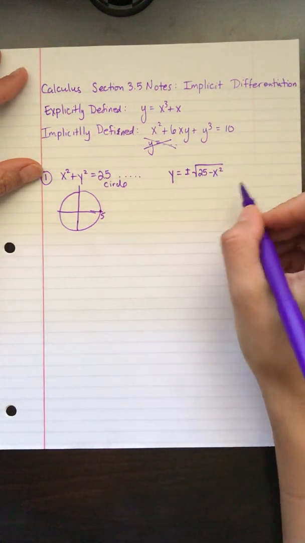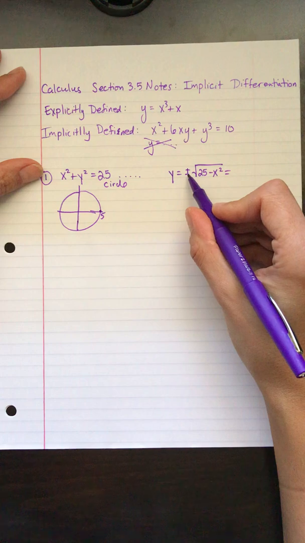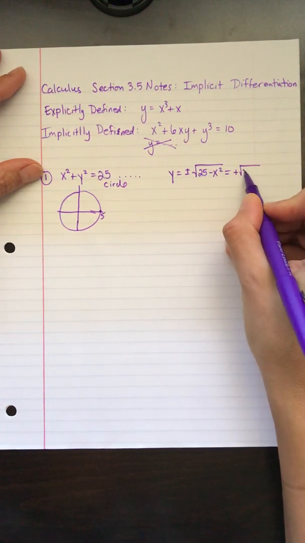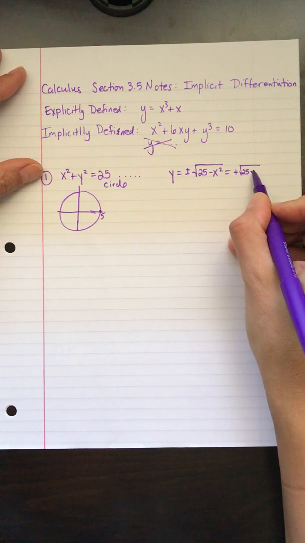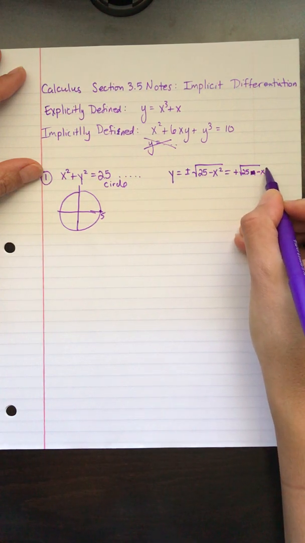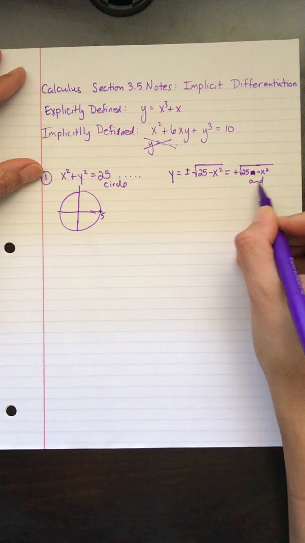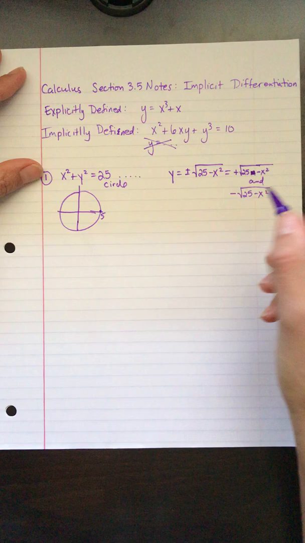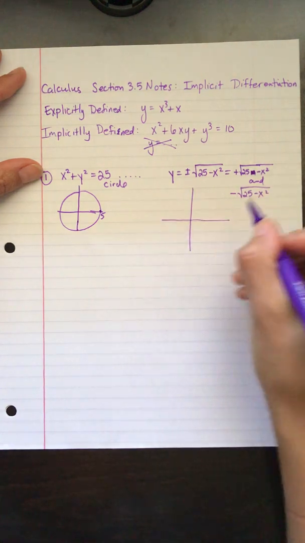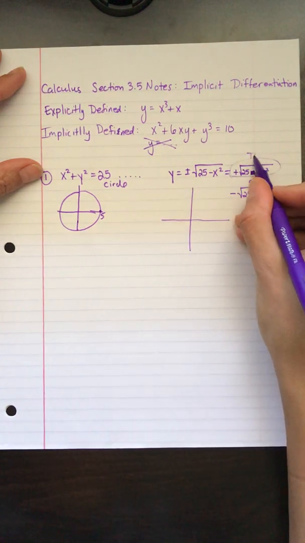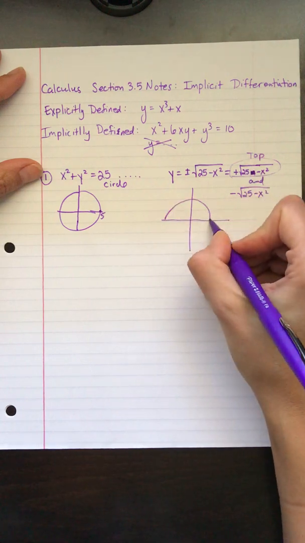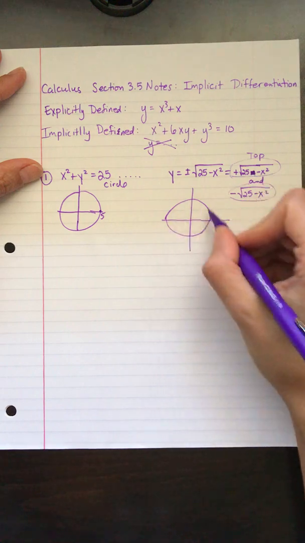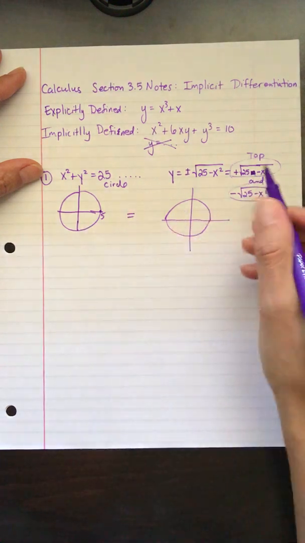Well, it's also a circle, except if you split this function into its positive component, the square root of 25 minus x squared, and into its negative component, so it's really two functions in one, a positive and a negative, then what you have is the top half of a circle, and then the bottom half of a circle. So together they make a full circle, but you would have to have both.